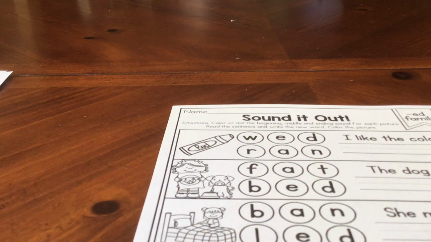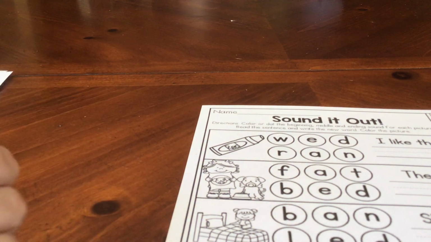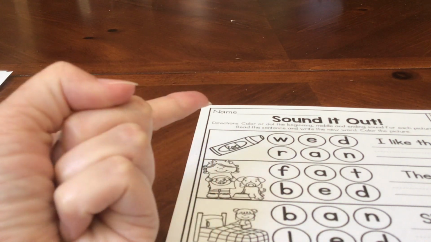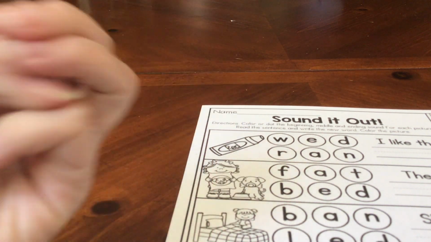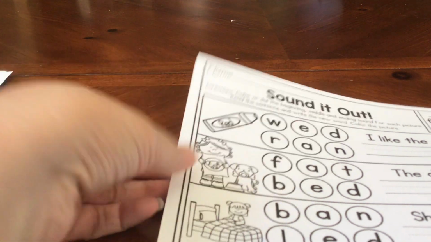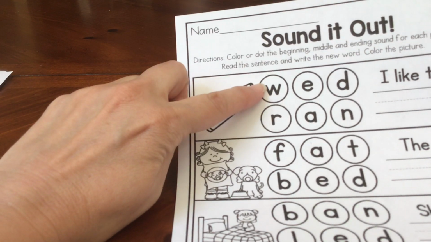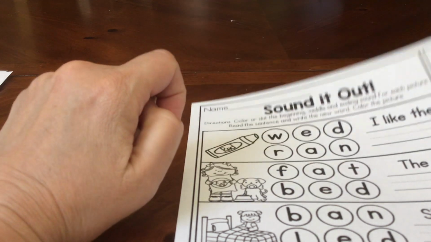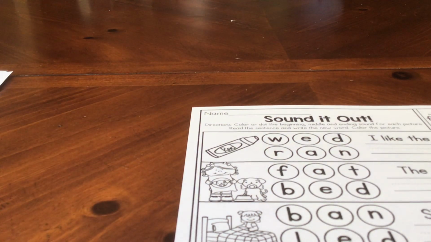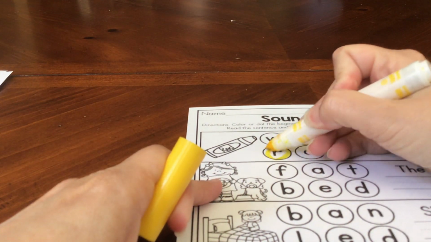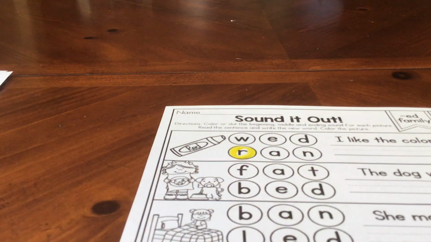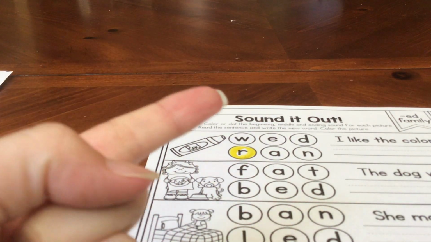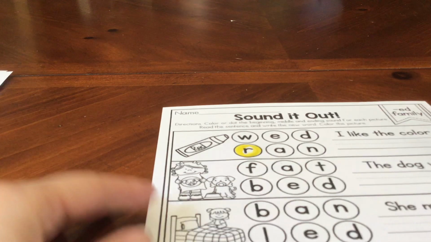What's the first sound you hear in red? Let's make the sounds first. Red. Is the first sound a W or an R? It is an R. So I'm going to use a light color so I can see it. And I'm going to color in the first sound for red. R, eh.